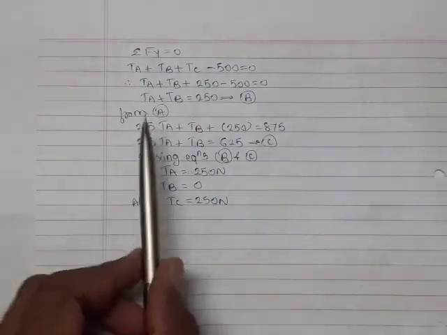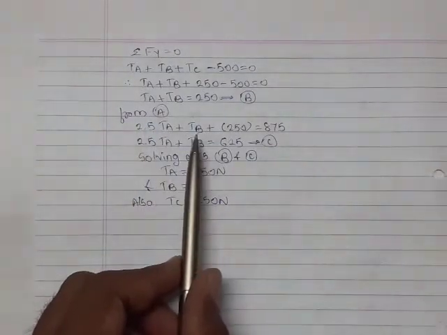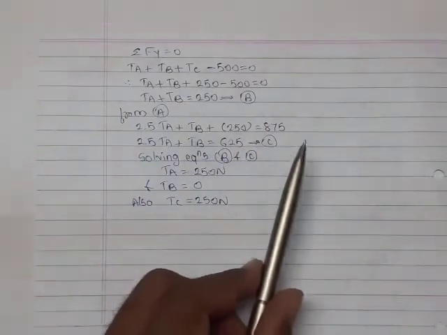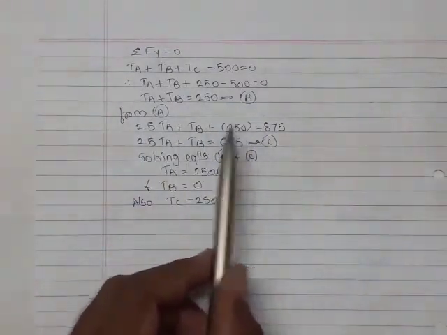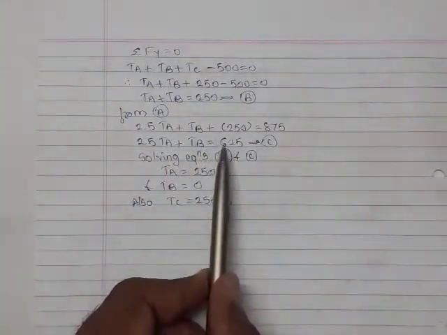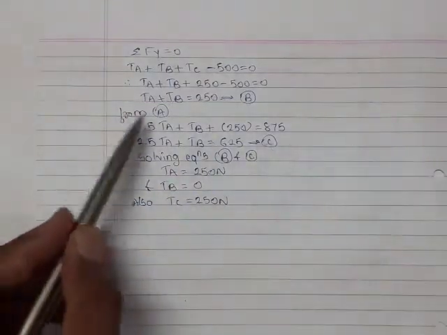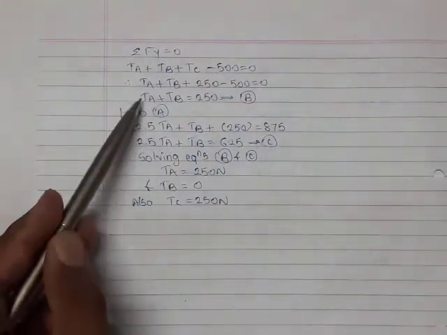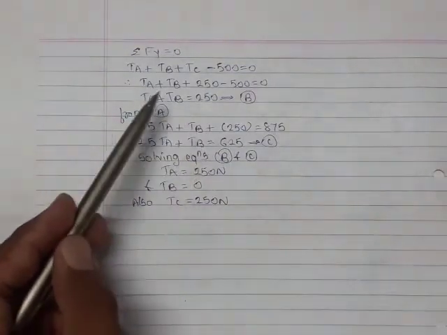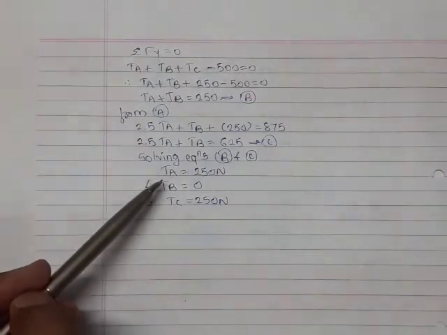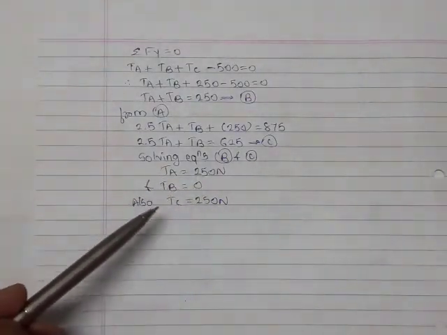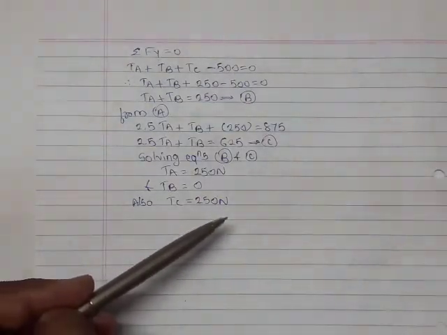Already we have equation A, 2.5 TA plus TB. Now instead of TC we put the value 250 Newton, equals 875. So this equation gets simplified as 2.5 TA plus TB equal to 625. This is given as equation C. Now equation B and equation C are the two simultaneous equations having unknowns TA, TB. Simplifying equations B and C gives the value of TA as 250 Newton and TB value is 0. Whereas the TC value calculated earlier is 250 Newton.